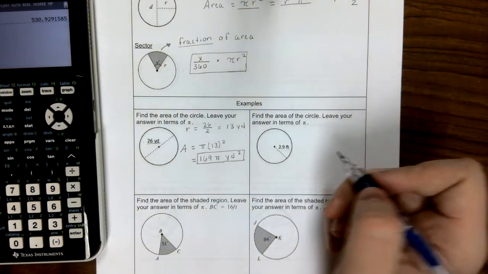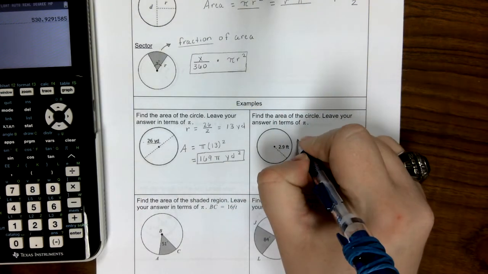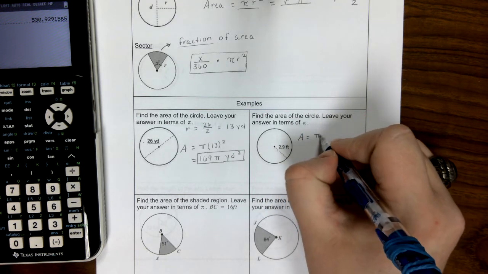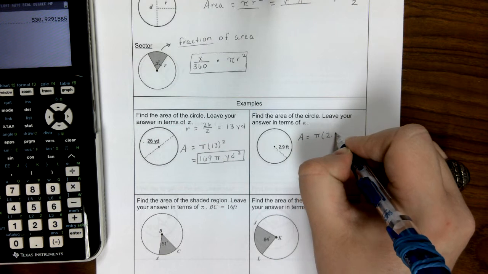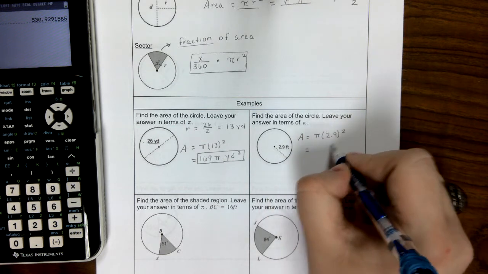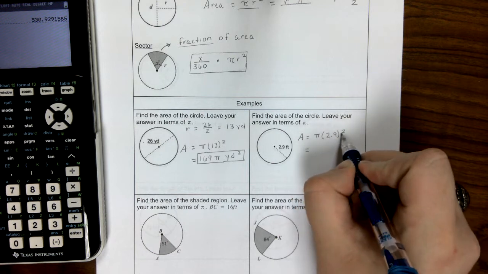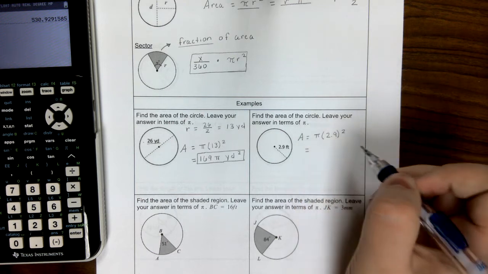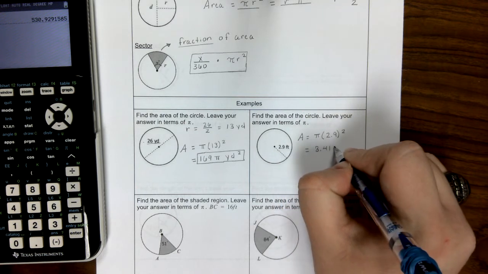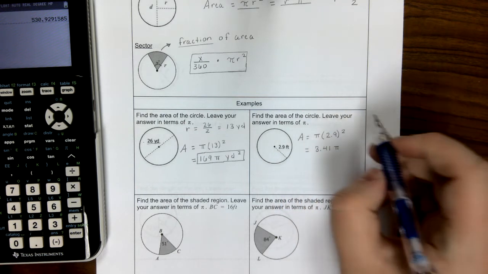Okay. I gave you the radius here. So we're good to go. So pi times 2.9 squared. Remember, the number comes first. So this section is what I'm going to type in the calculator. And when I did that, that gave me 8.41. And then I slap my pi on it.